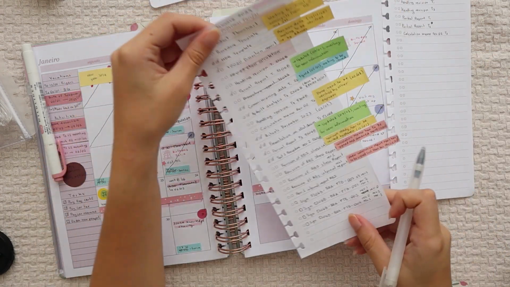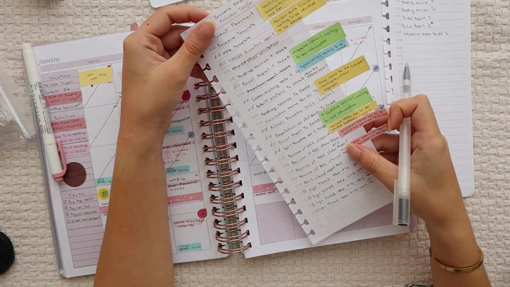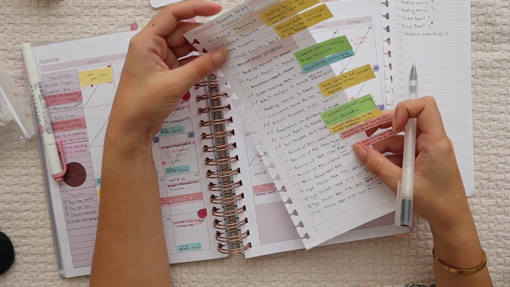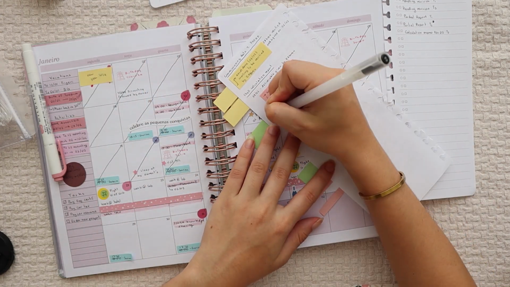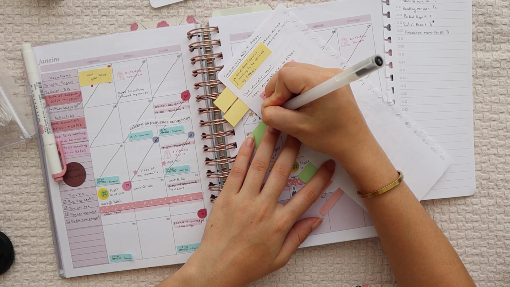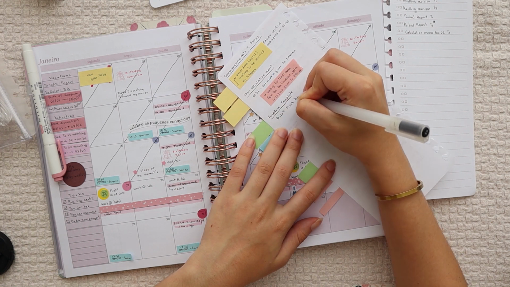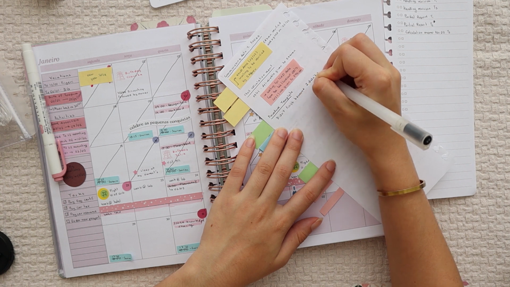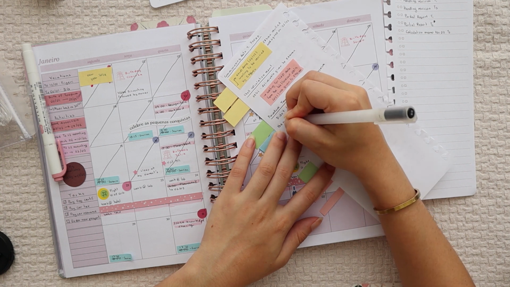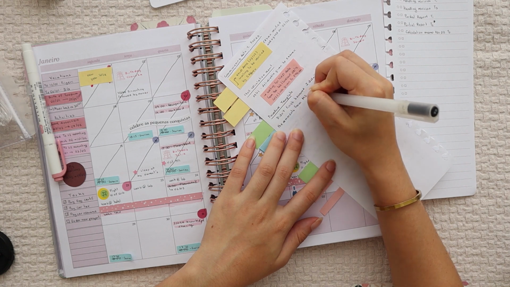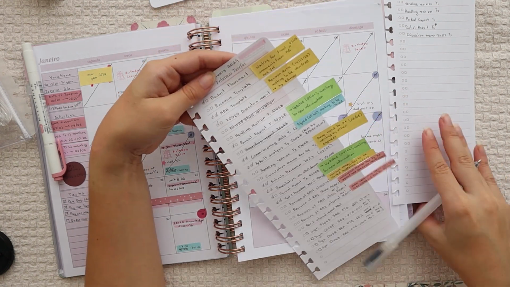Now let me go ahead and write down why I didn't finish all of these. The procedure template didn't finish because I didn't receive the comments from MS. That's fine.